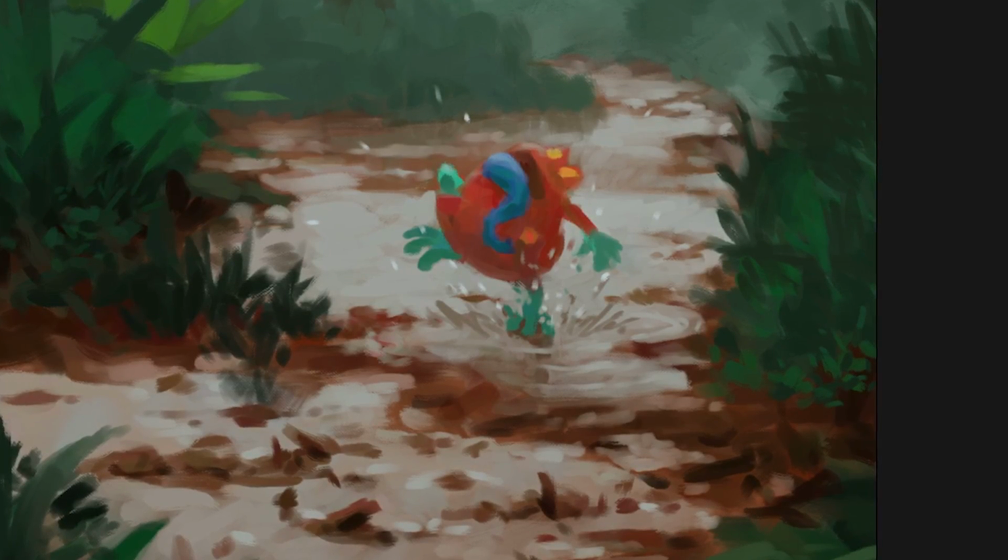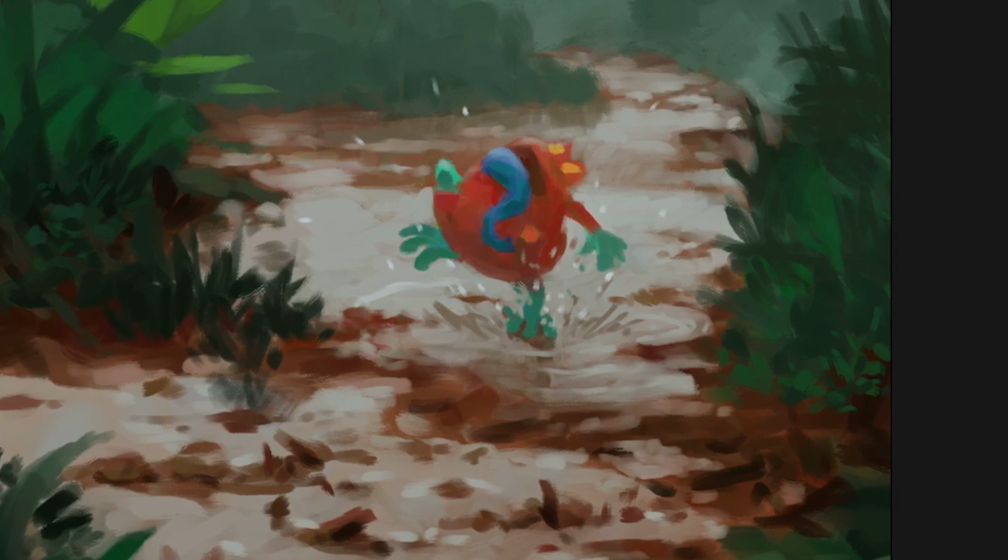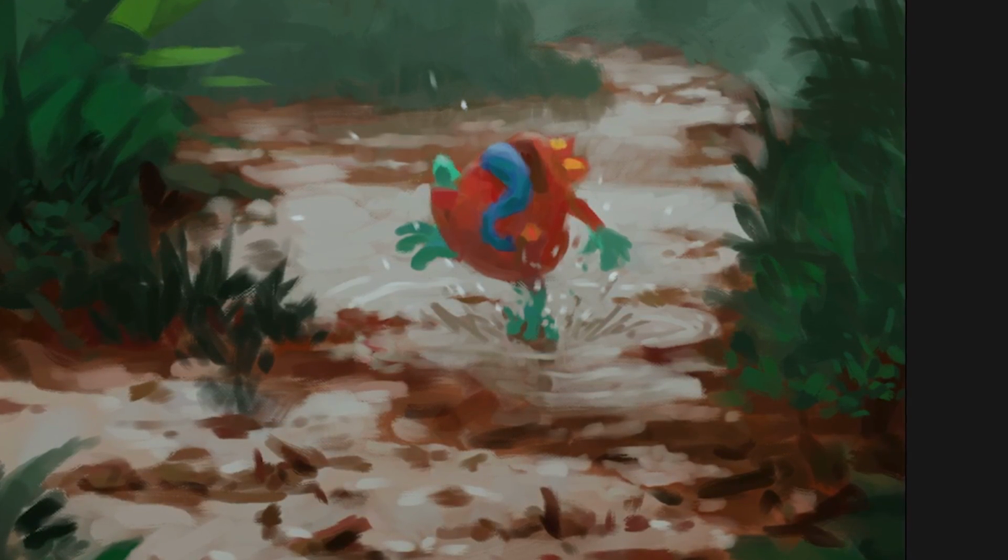Adding some actual physical action of the water from the splashing frog, otherwise everything would just look pretty awkward.